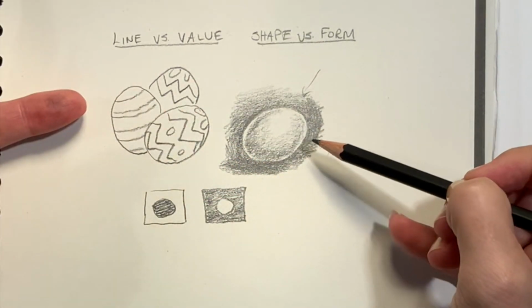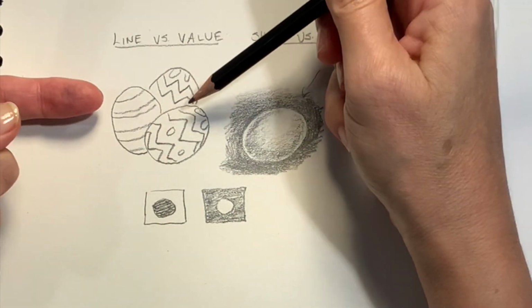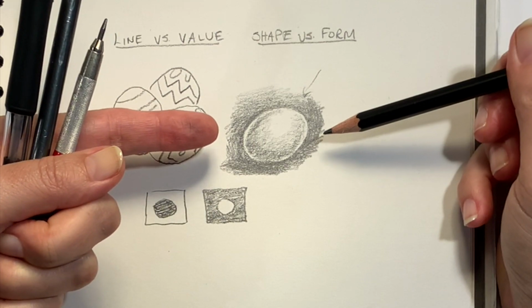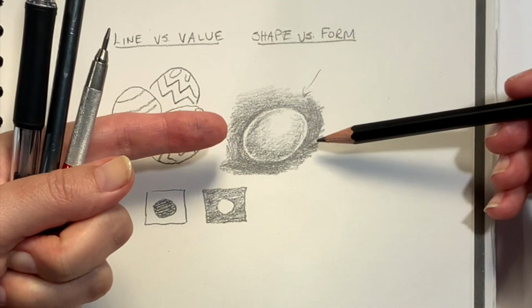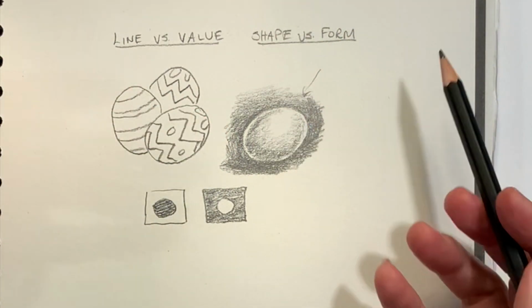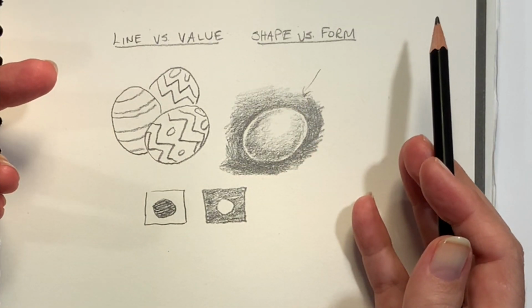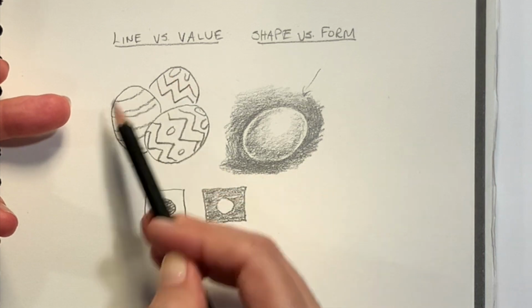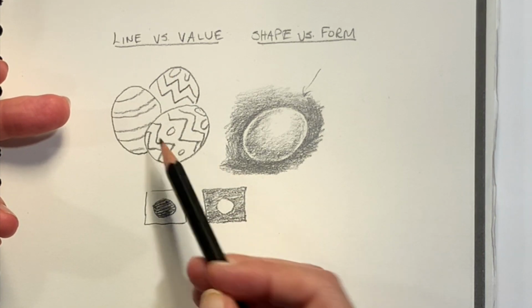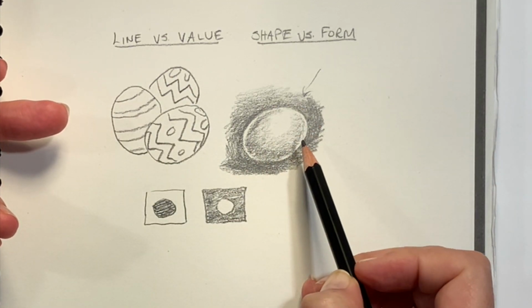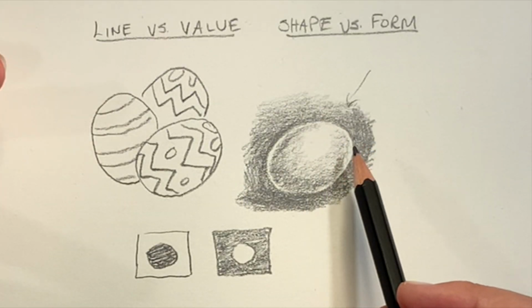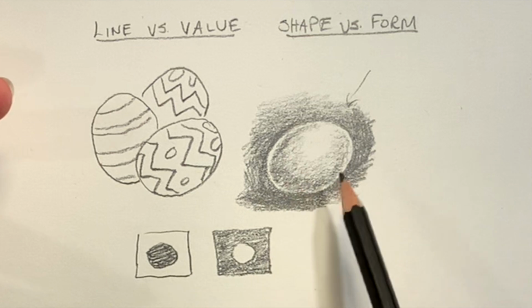So they're both eggs, but this is now a cartoon egg, whereas this is a three-dimensional form. This is shape, this is form. So you've got to decide, what's your goal? What are you trying to do? Are you trying to come up with something abstract, maybe a coloring page, and therefore you're dealing with shape? Or are you trying to make something look hyperrealistic, where you're convincing your viewer that this is a real thing, and therefore you're working with form?